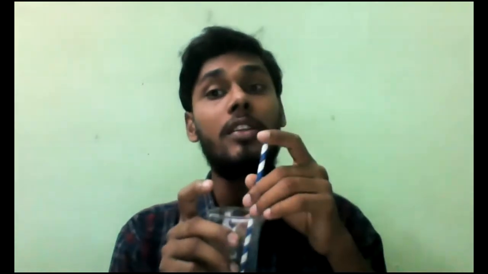So when I'm trying to suck at the upper end of the straw, what will happen? When we suck a straw, we are reducing the pressure at the top of the straw. Here, I am sucking, which means I am reducing the pressure at the top end of the straw, because of the air which is present inside this straw.